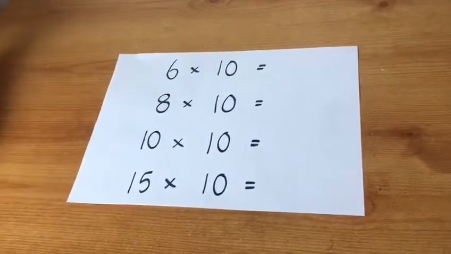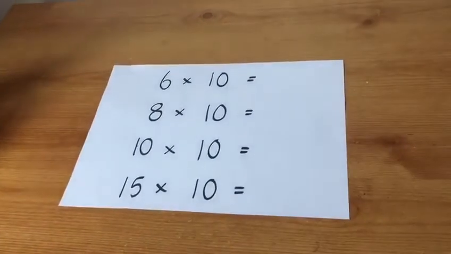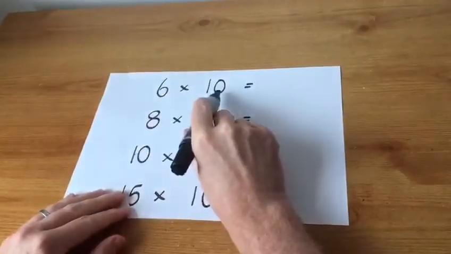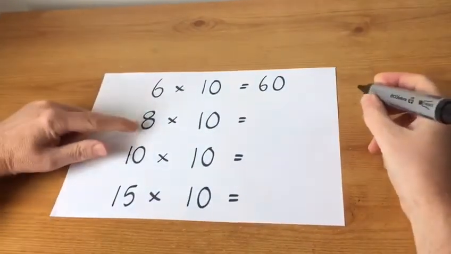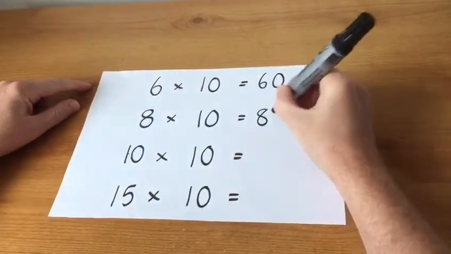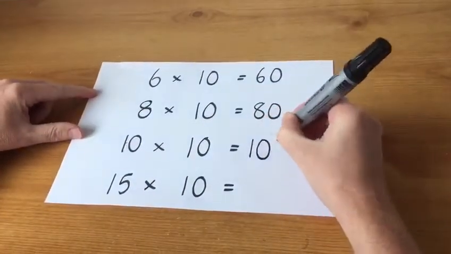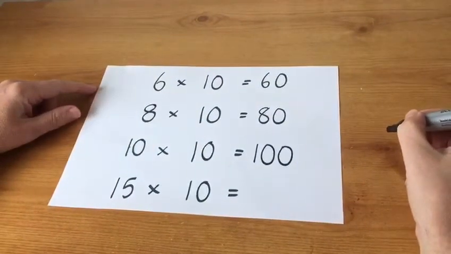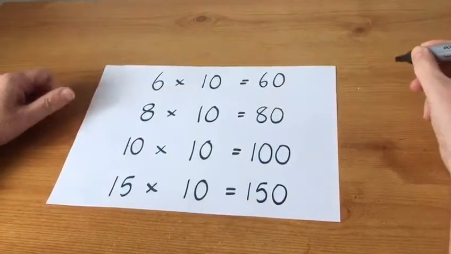A rule children are often taught for timesing by 10 is add a zero. 6 times 10 is 6, add a zero, 60. 8 times 10 is 8, add a zero, 80. 10 times 10, 10, add a zero becomes 100, and 15 times 10, when you add a zero, becomes 150.